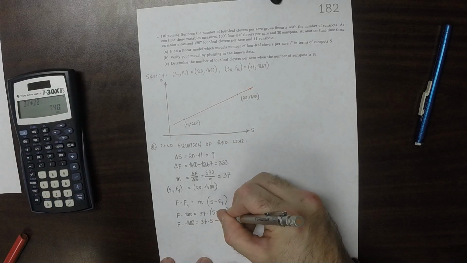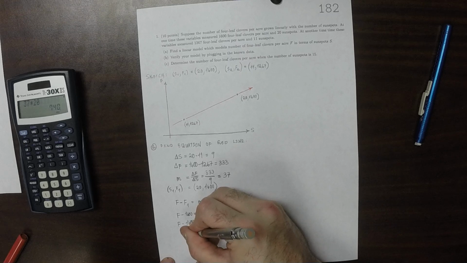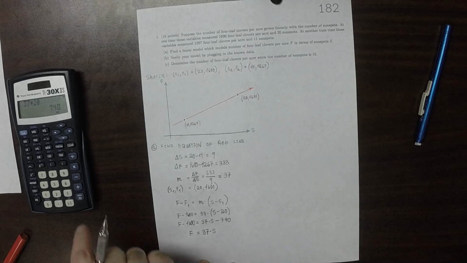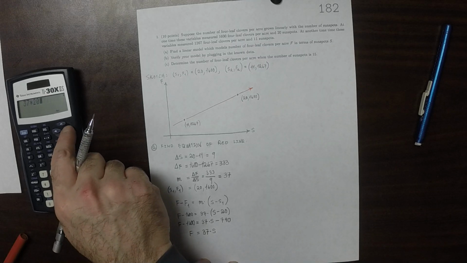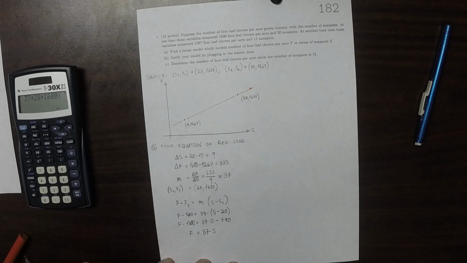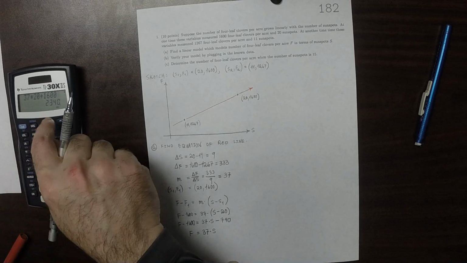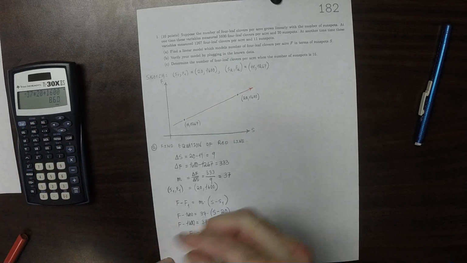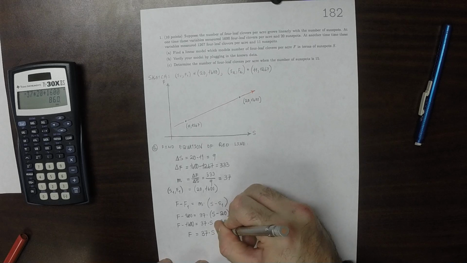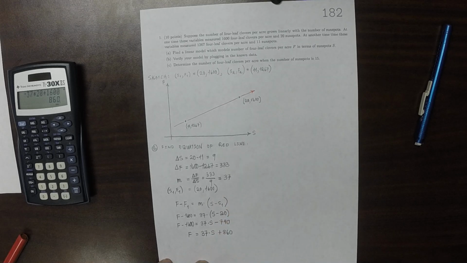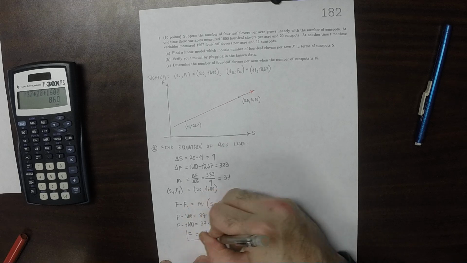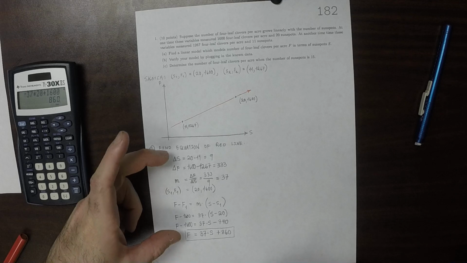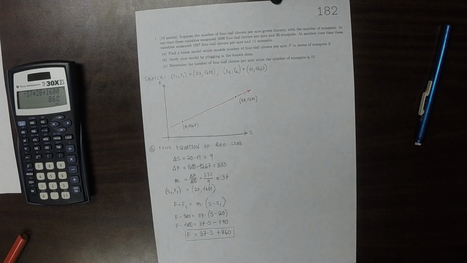I guess I could have done that in my head. So F would be 37 S, and then we'll add 1600 to that. Whoops. So plus 860. So find a linear model. So that's the answer to part A. Well, that's the linear model anyway. The work really is the answer to part A.